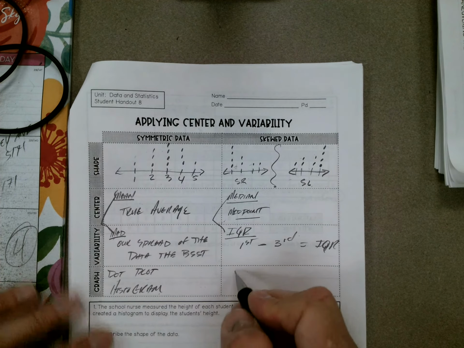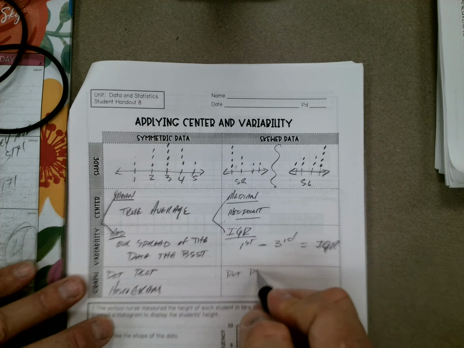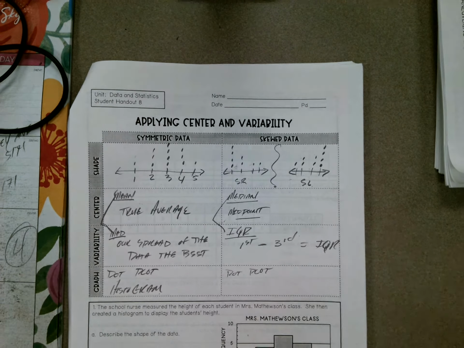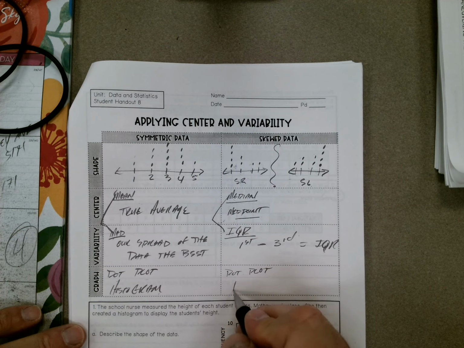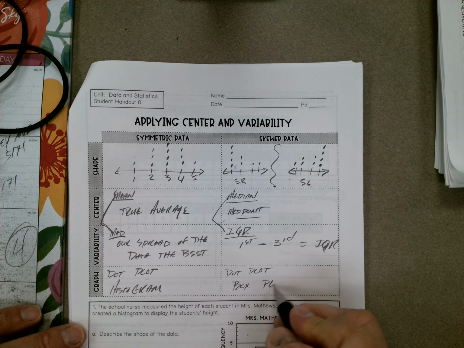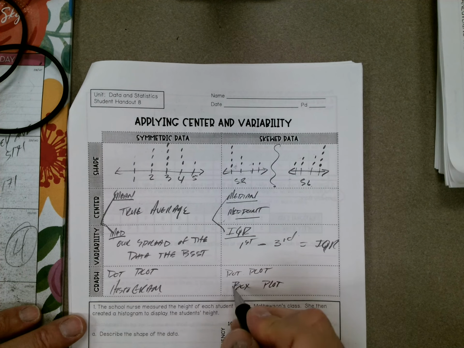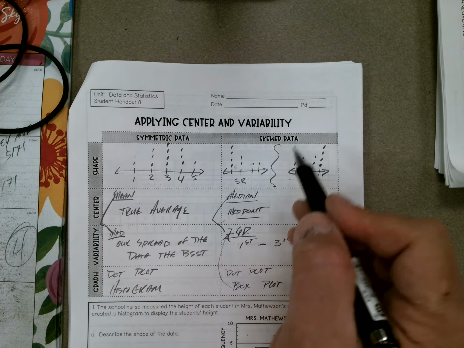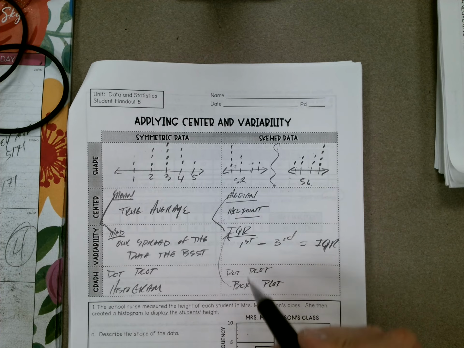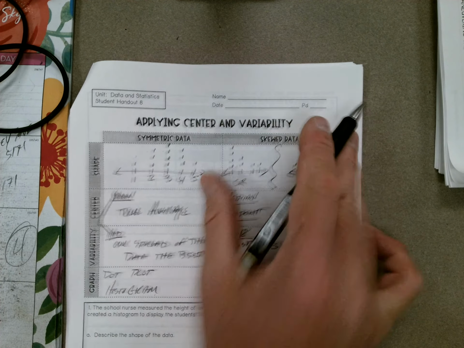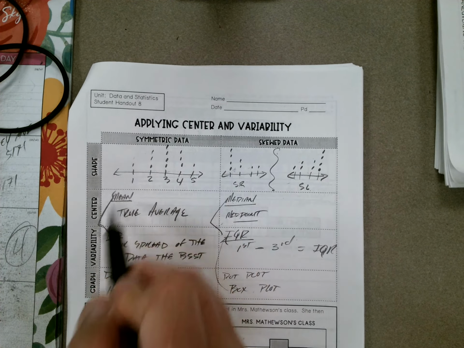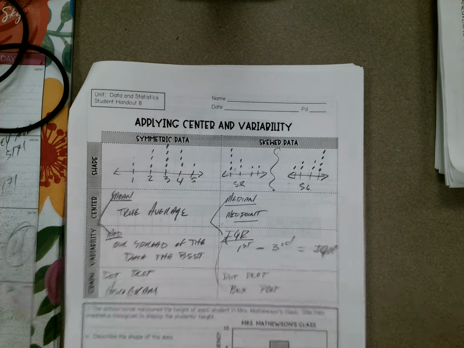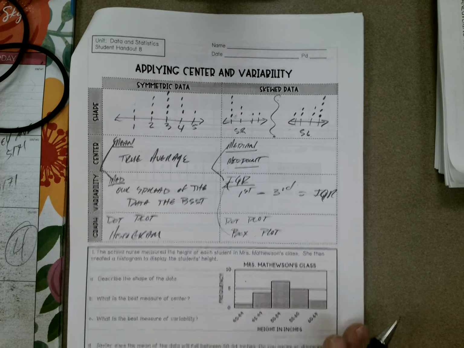Well, we probably could still use a dot plot, because that's what I used up there, and we would use a box plot. Remember, a box and whisker plot is related to the IQR. Remember, it had the box and the whisker. So we have to understand that skewed, median, IQR, and box are all a piece. Symmetrical, mean, MAD, and dot plot or histogram is a side. So that's important that we understand those things.